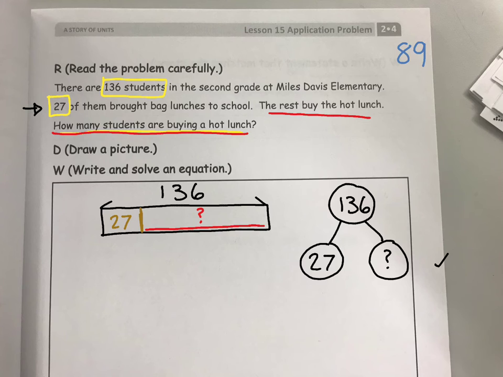Well, I know whenever I have a total and a part, I can always subtract those to find the missing part. So let's try doing that. Let's stack these up to subtract: 136 minus 27. Go ahead and make your page look like mine first, and then we can solve it. Okay, if you need more time, you can pause.